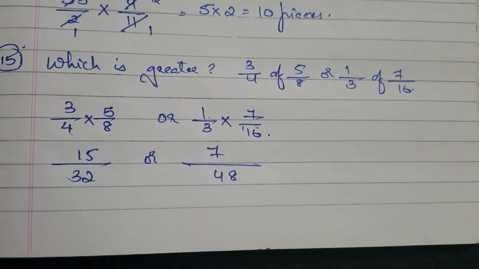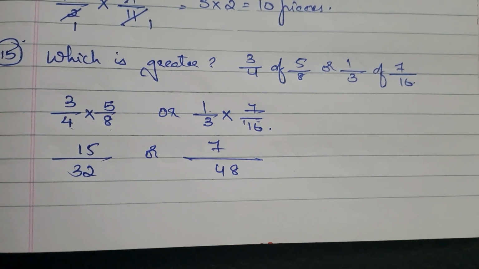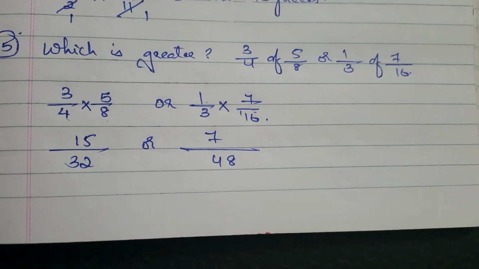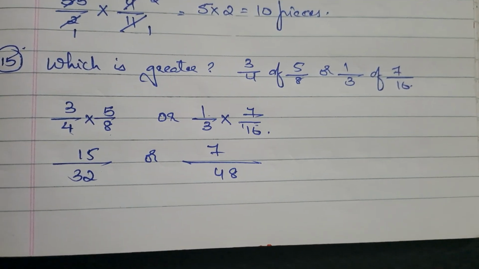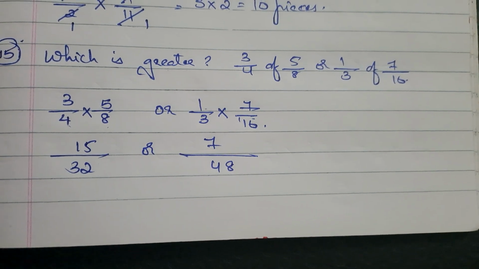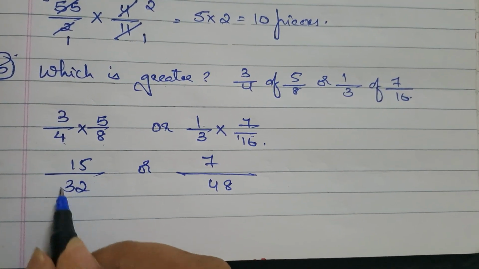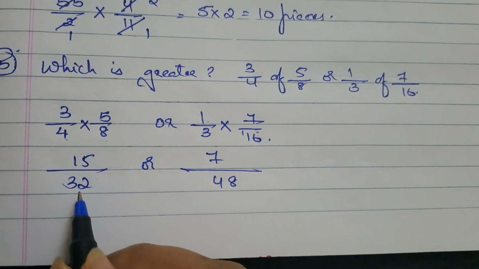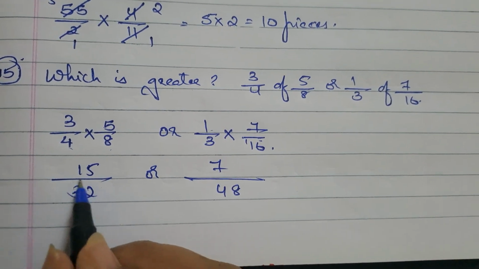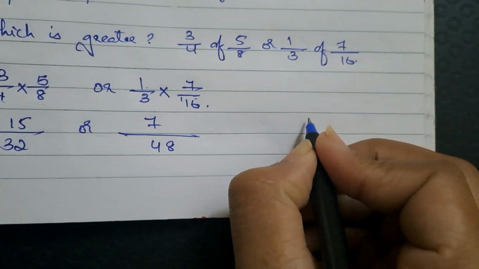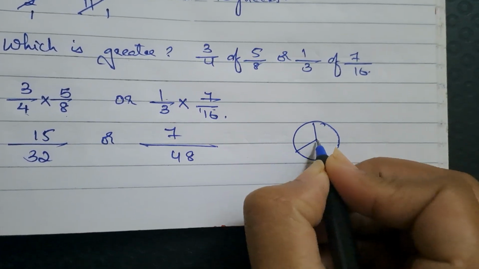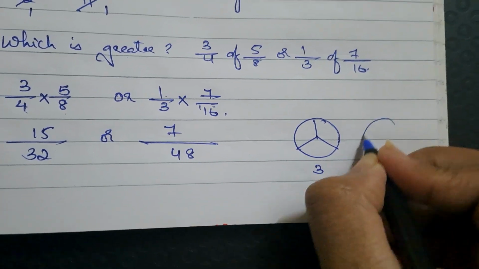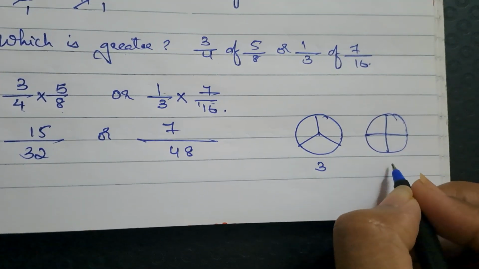Okay. Now why I'm saying this is because if you see the number of parts over here is less, isn't it? What do I see in here? Number of parts. Let's say there's a cake, and it is divided into 3 parts, and there's a cake which is divided into 4 parts.